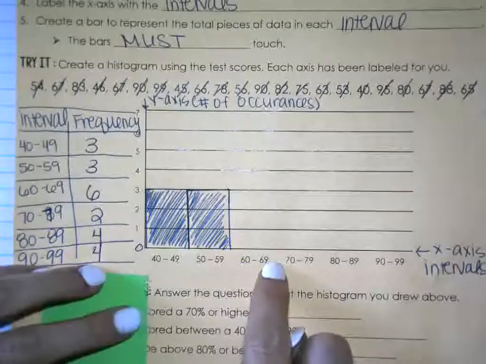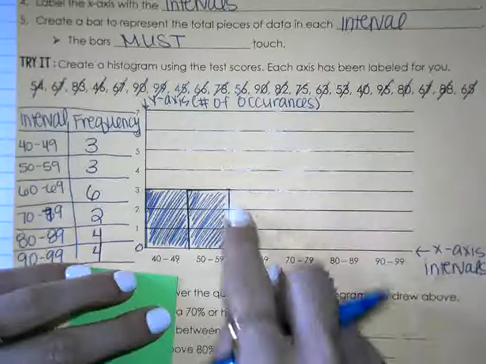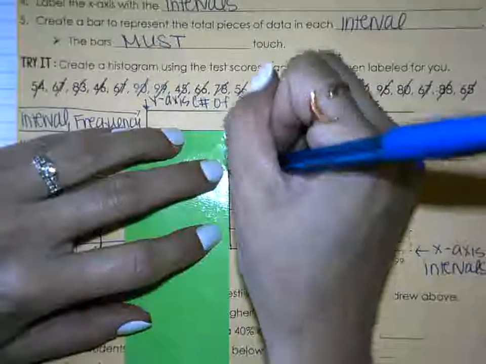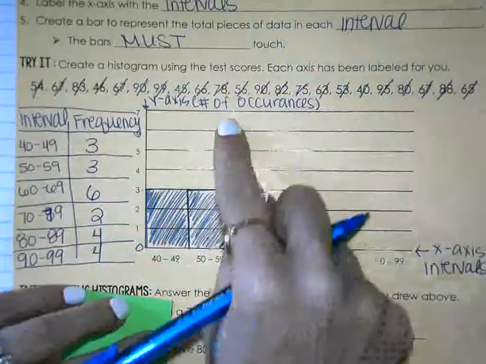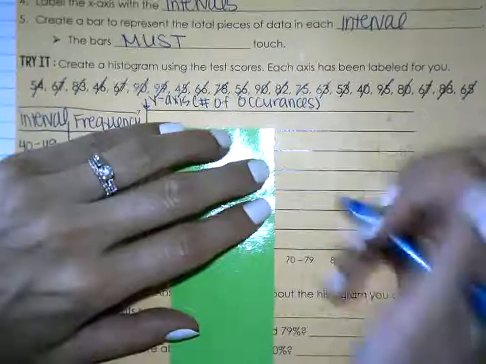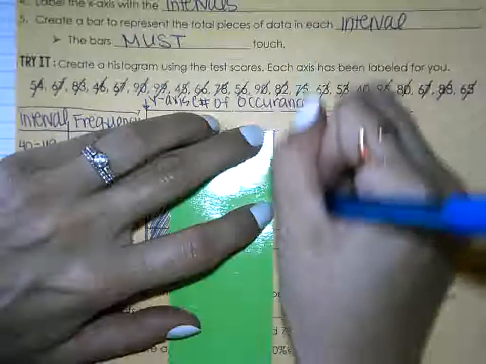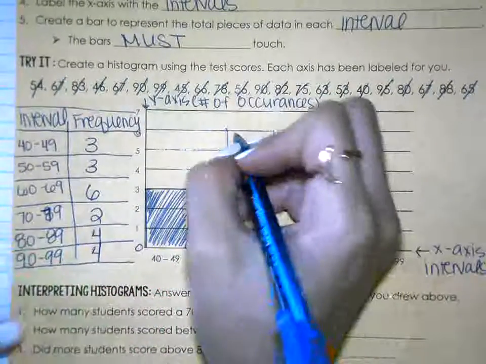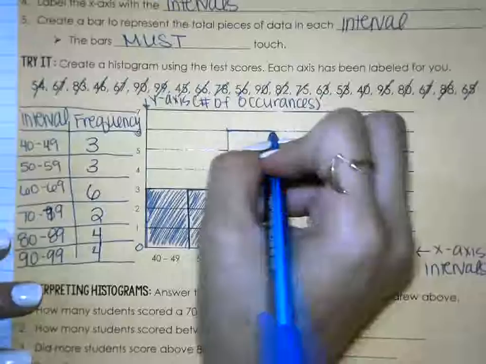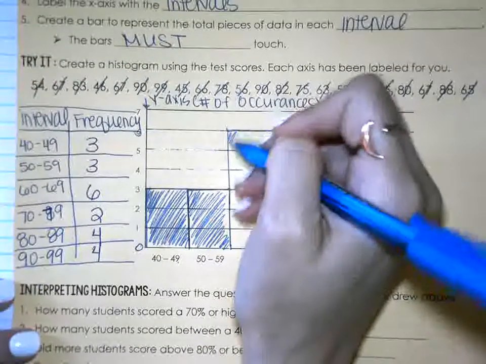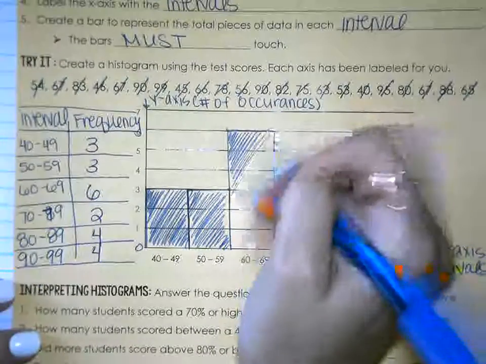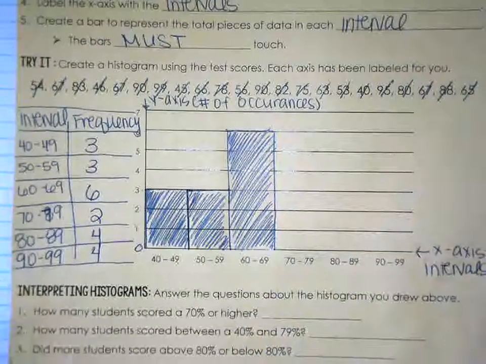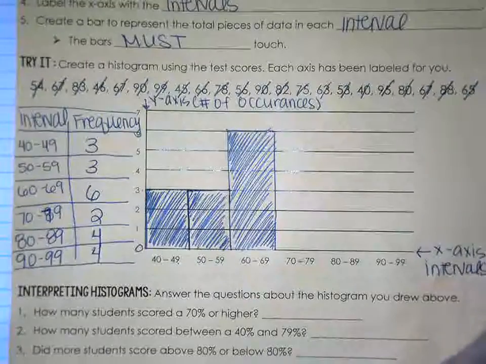So now I need to go 60 to 69, so is 6. So I need to go up to the 6. So I need to make this line longer going up right there. I need to make a line from 6 down in between the 69 and the 70. I'm going to connect them at that 6 line, and I'm going to shade it in. Just like so. And I keep going in the same pattern.